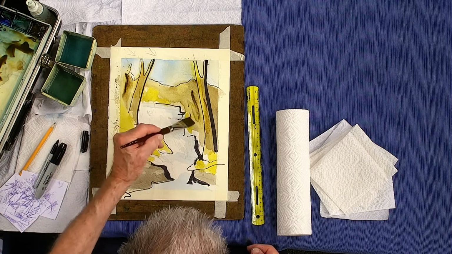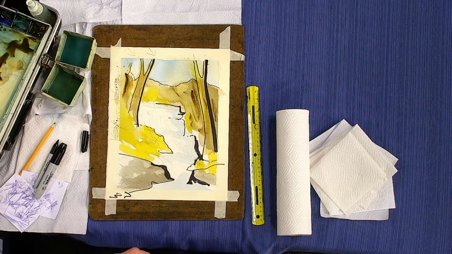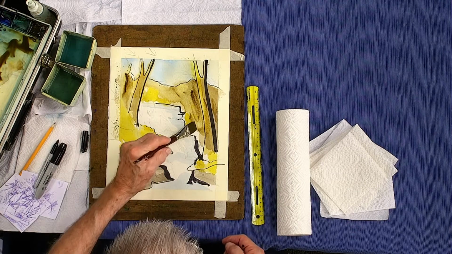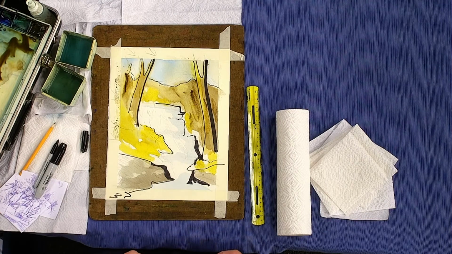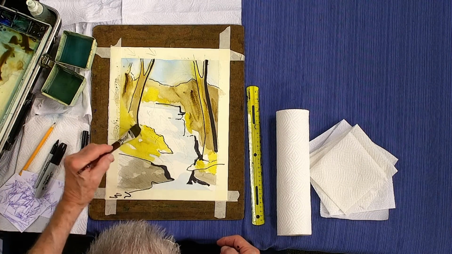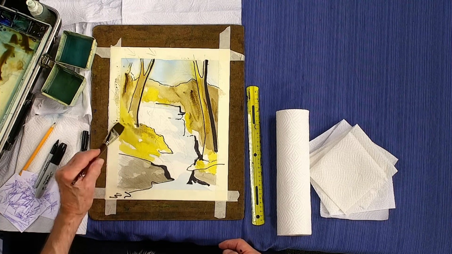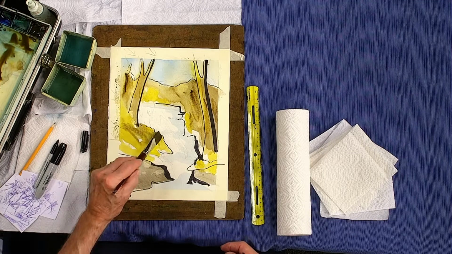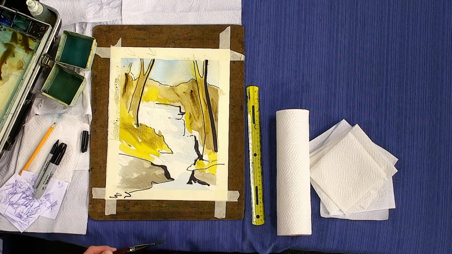Just break this up out here. I don't know. Sometimes you drop something on the paper, and because you're not really trying to be too fussy, for some reason it comes out better because it's more relaxed. You let the paint do itself, kind of work itself in. See how I'm kind of building up little textures.